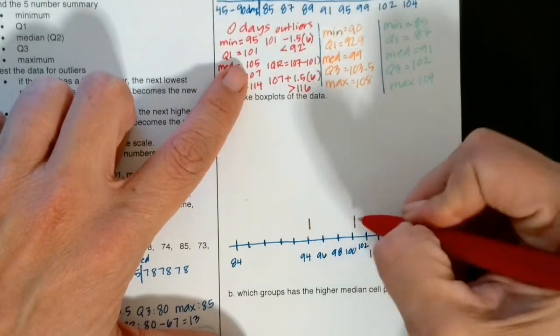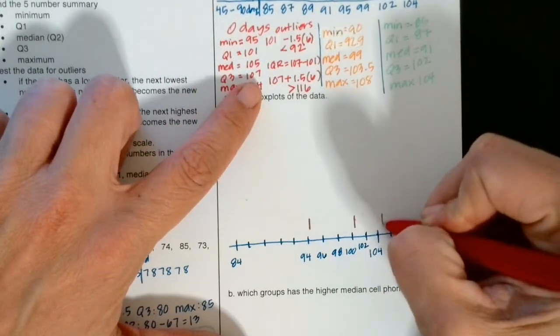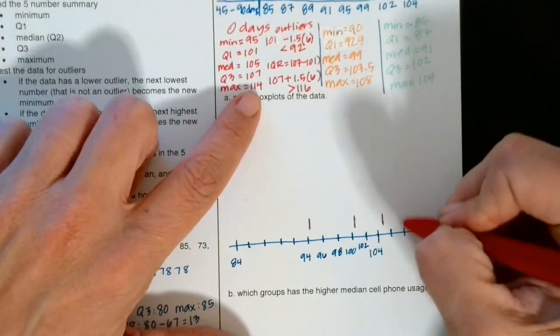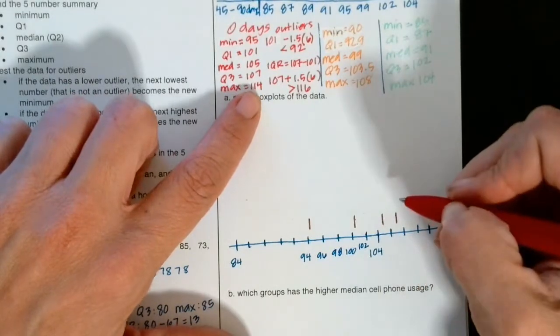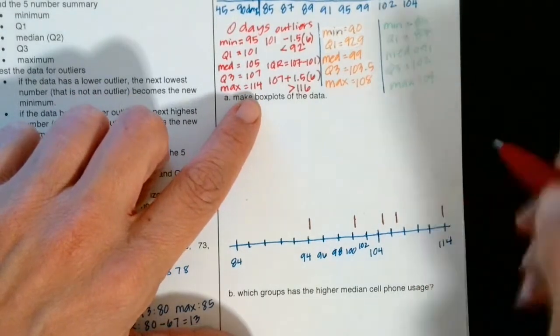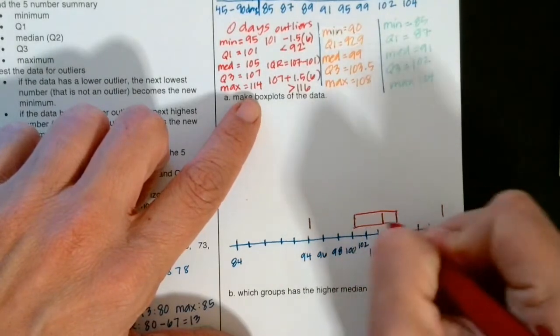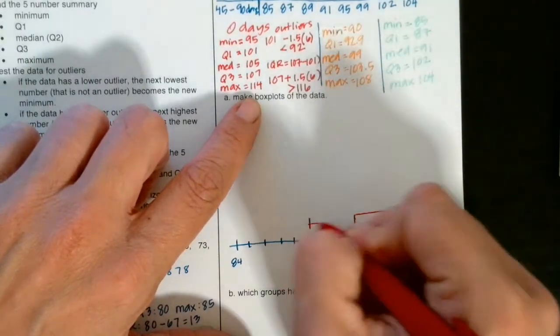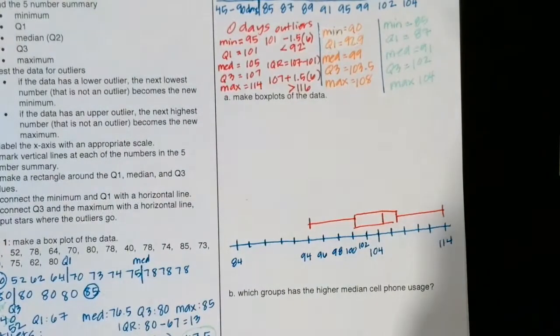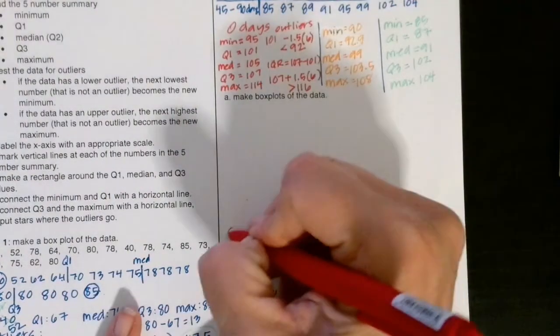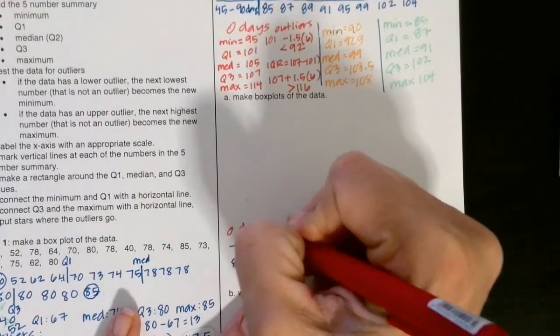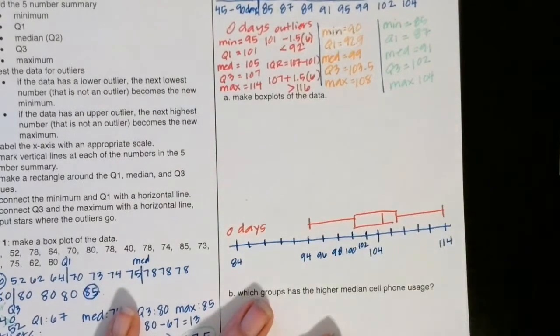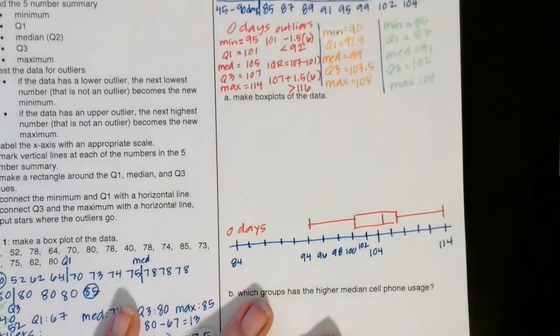101, 105, 107, and then 114. So these are the 0 days of exposure. The next one is going to be 90.